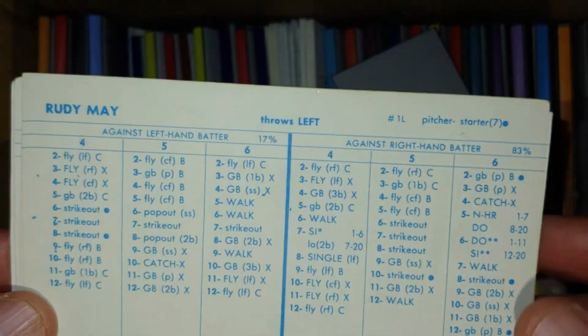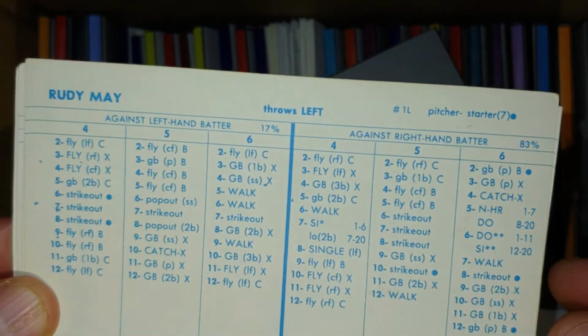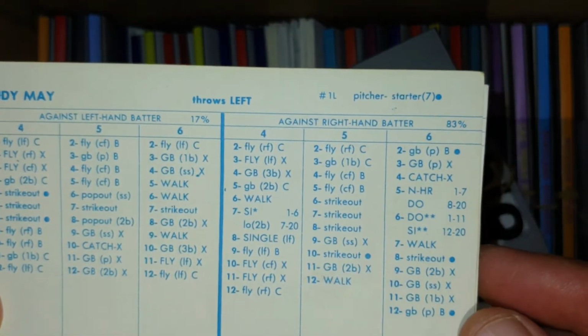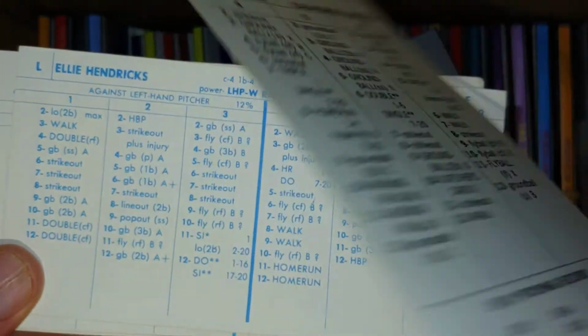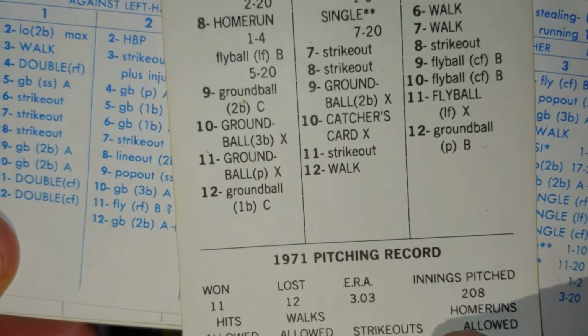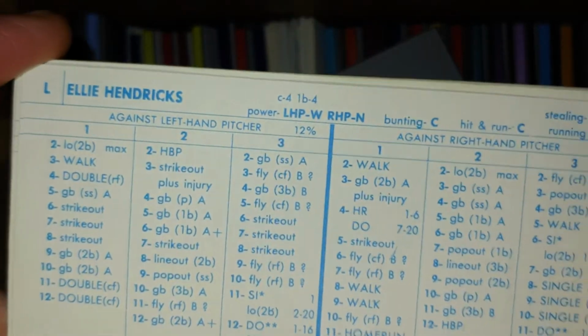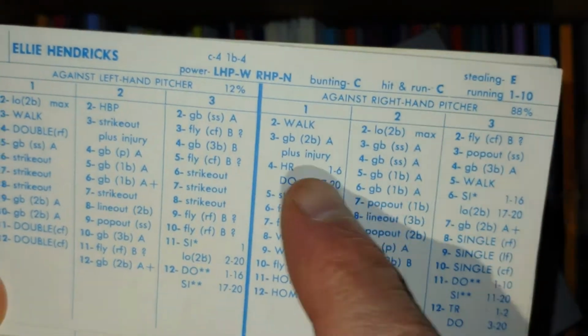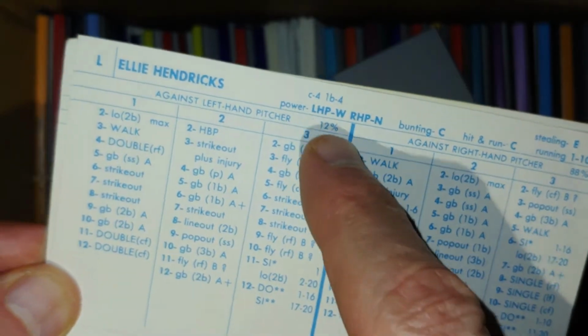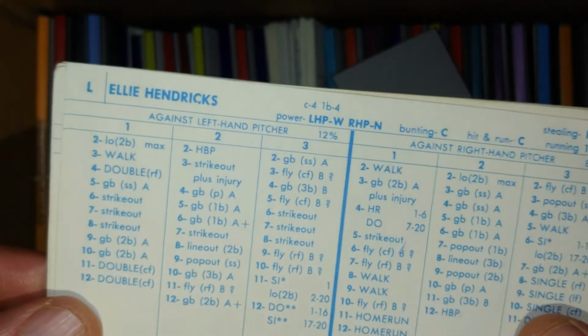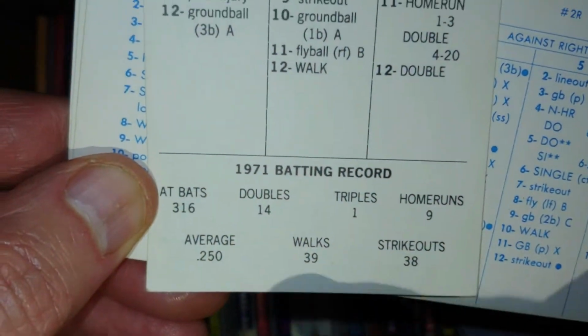Okay, now Rudy May is a starter. Look at that. Devastating against lefties. Percentage is very low. Definitely workable. On the rotation, 3.03 ERA. Nice card. Elrod Hendricks is a left-handed hitting catcher with power, always valuable. I haven't computed his arm, but if it's a -1 arm, definitely be worth getting into the league. .250.